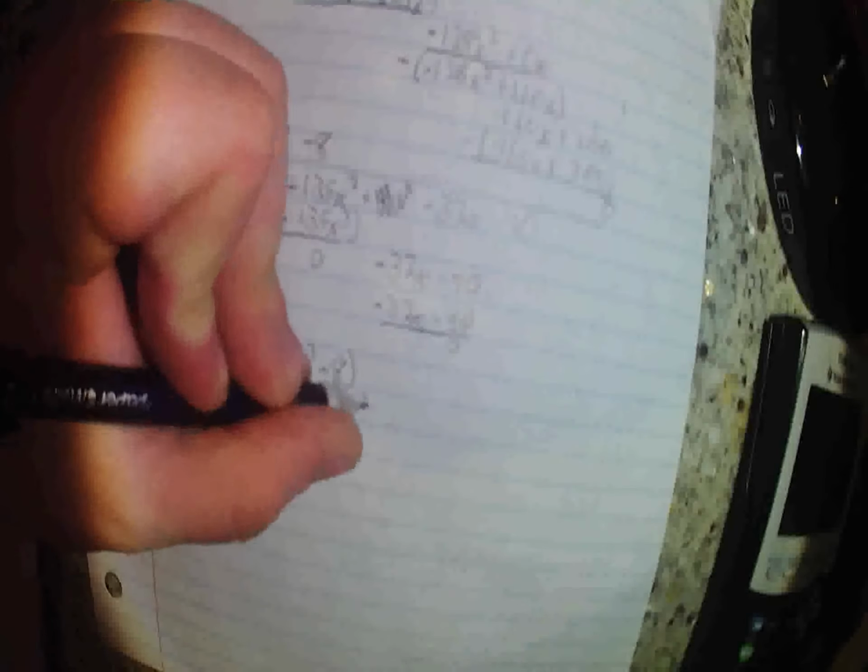So minus 2. And now over here what we do is we put the 3x squared. So we'll have 9x squared. Plus, now we multiply the 3x by a 2, giving us 6x. And now we square the 2, giving us 4.